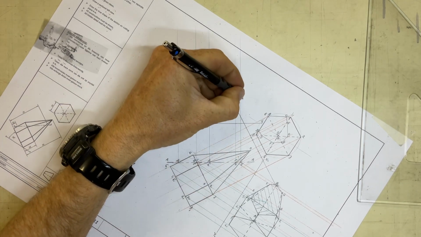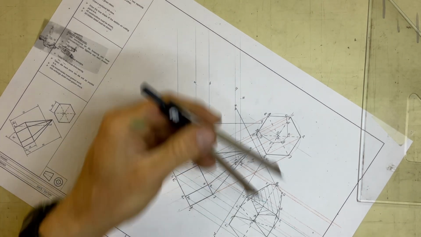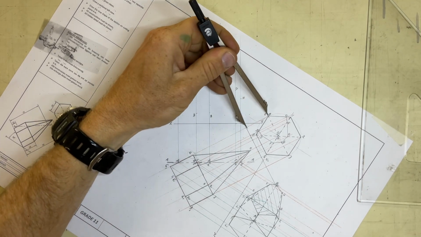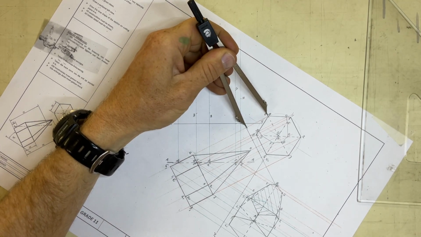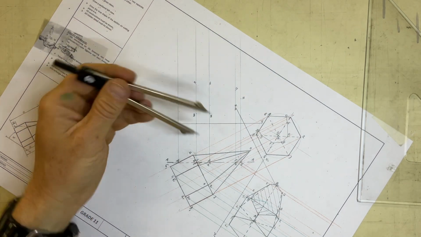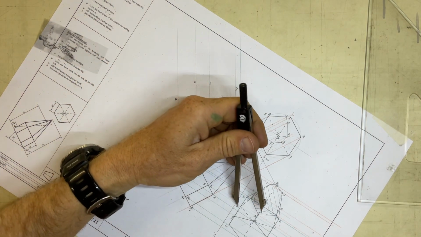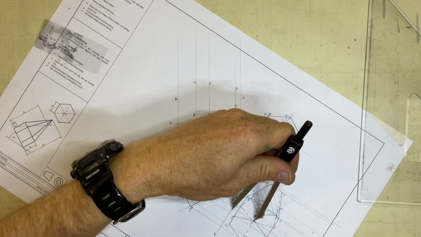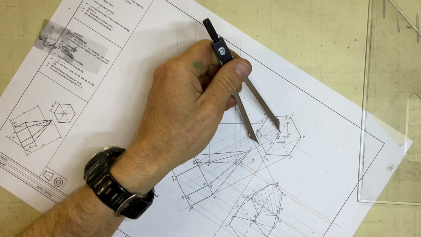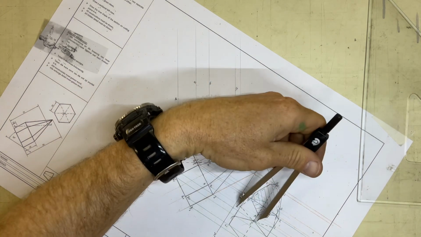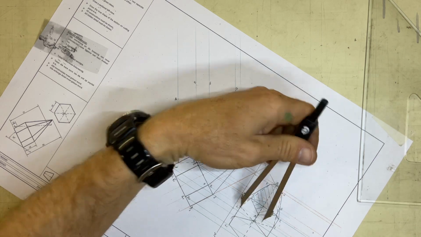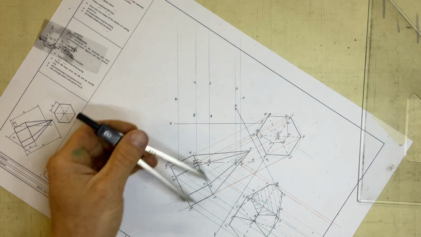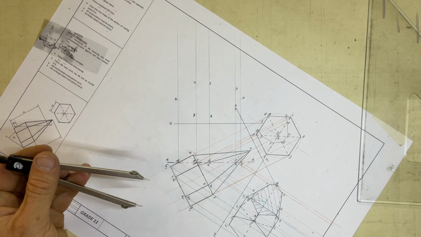I just want to show you this idea. Note the measurements from the XY axis to A. It's that distance. It's the same distance there. If I come across over here, it's the same distance over here. So that measurement, and that measurement, they're all the same. You are never measuring off this view over here when you're taking those measurements.